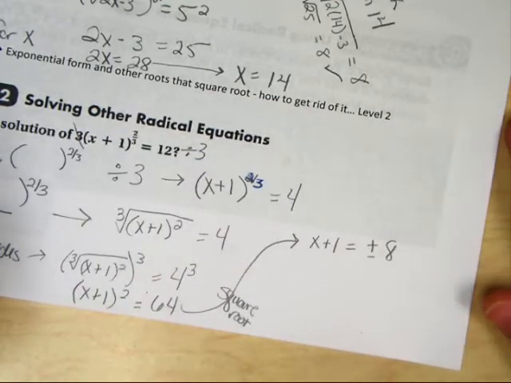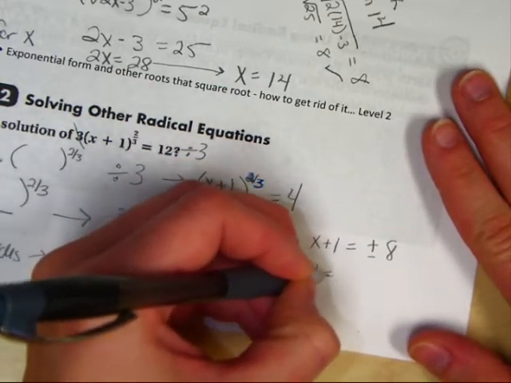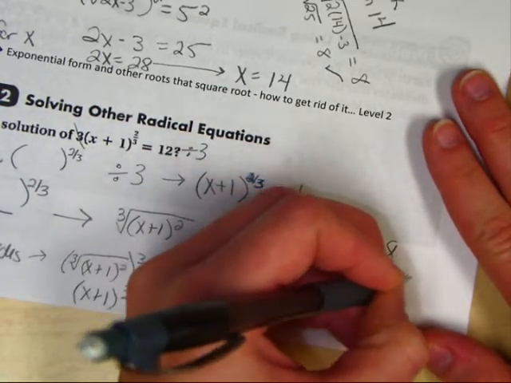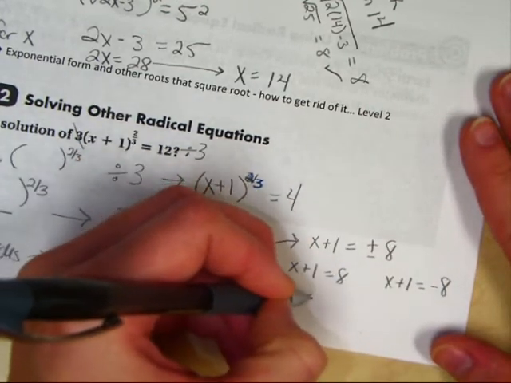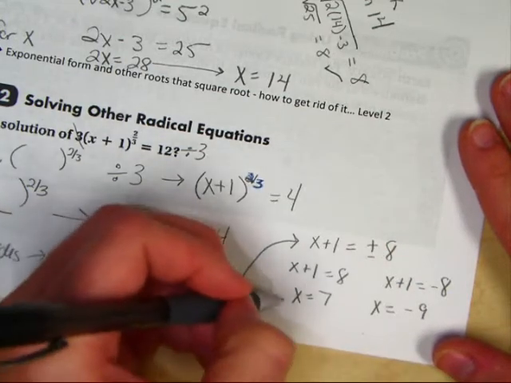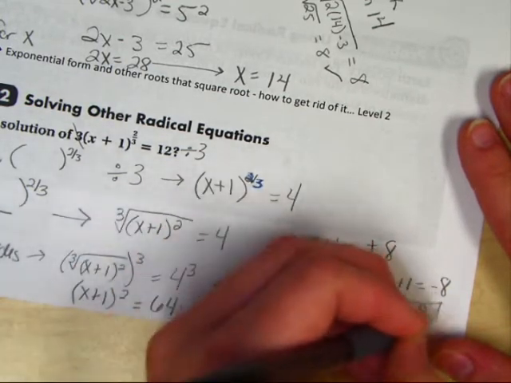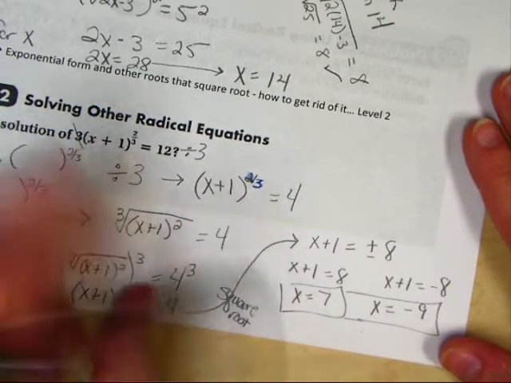If you don't put that plus and minus on there, you're only going to have half the answer. So that's really x plus 1 equals 8, and x plus 1 equals negative 8. Subtract 1, x equals 7. Subtract 1, x equals negative 9. You should do a quick check, and you will notice that both of these plug in.